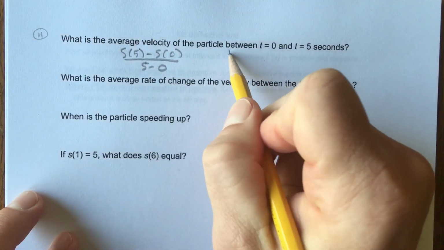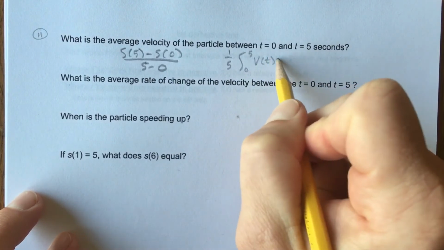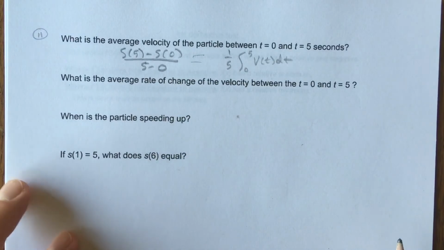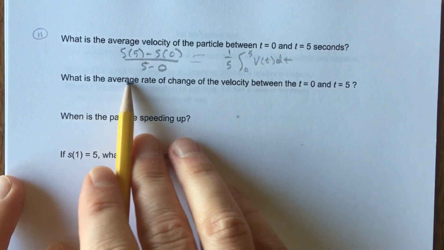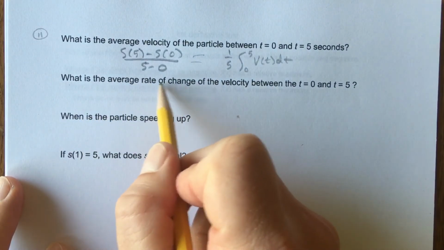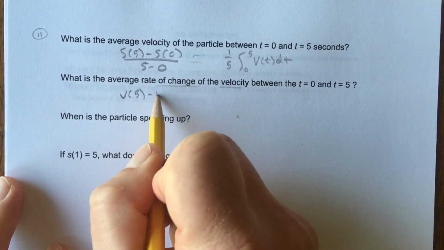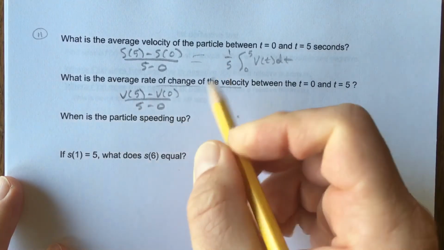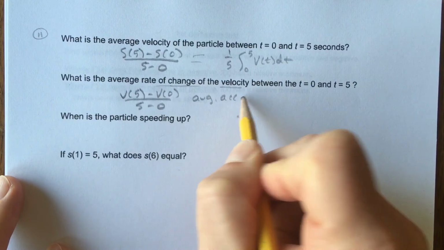You can use the average value. Again, they're not going to ask you about average value stuff. So you could do that as well. They won't mark it off for you if you'd use something else, but either one of those ideas work. What's the average rate of change of the velocity? So now we want to know, how did velocity change? So we want to see what was the change in that velocity over that time. This would be the same as average acceleration.